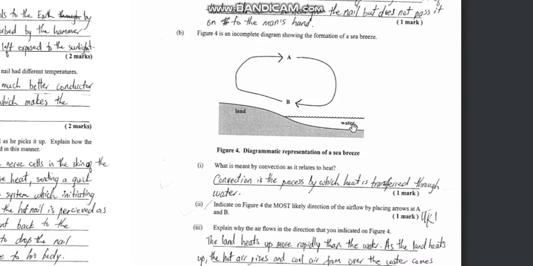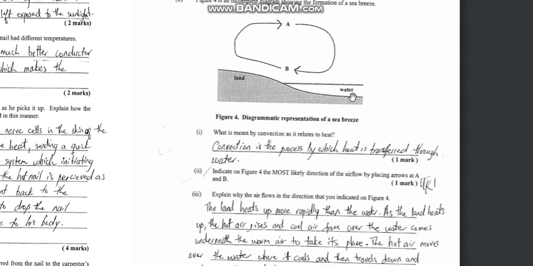It says indicate on Figure 4 the most likely direction of the airflow by placing an arrow at A and B. So you have to indicate the most likely direction of the airflow. You're going to stick an arrow where you think the airflow would go, and the airflow from the water would definitely go up, right?